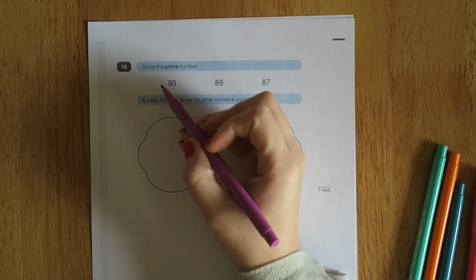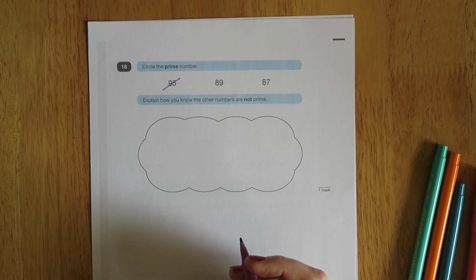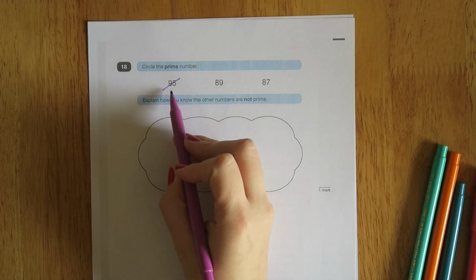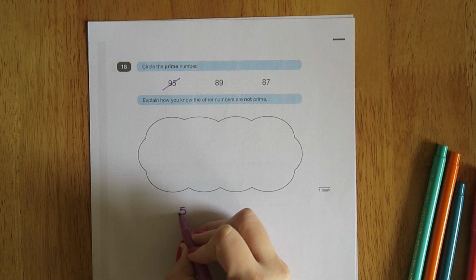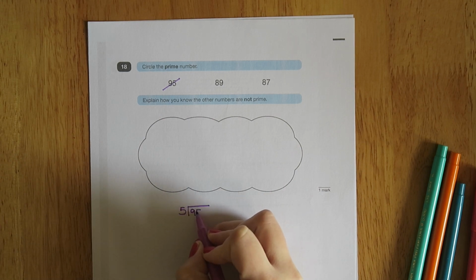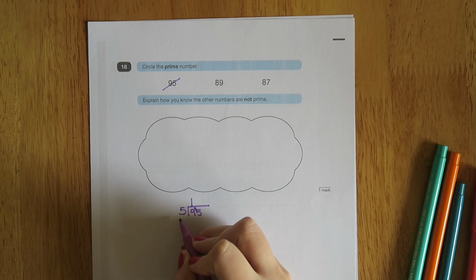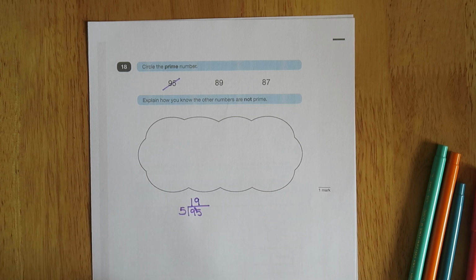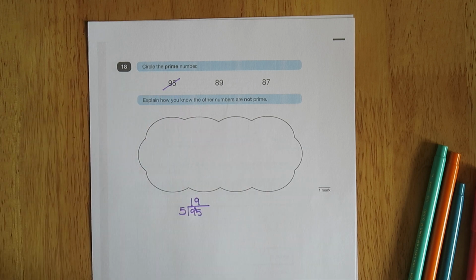So straight away, I can see that 95 will not be a prime number as it is divisible by 5. It is in the 5 times table, and I know that because it ends in a 5. And I can double check that down here just to be confident and show my working. So 5's into 9 went 1, with 4 remainder, 5's into 45 goes 9. So 5 multiplied by 19 gives us 95. So 95 is not a prime number.